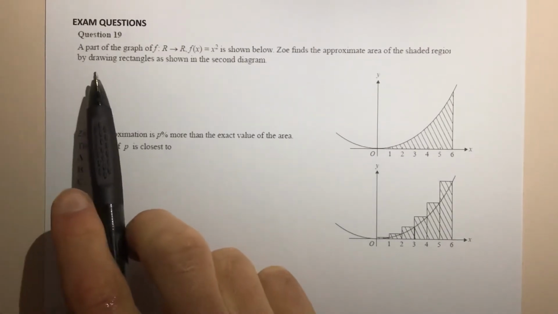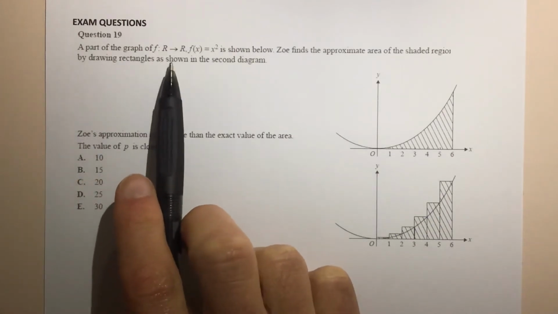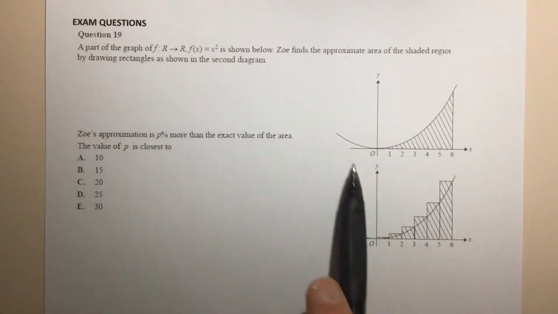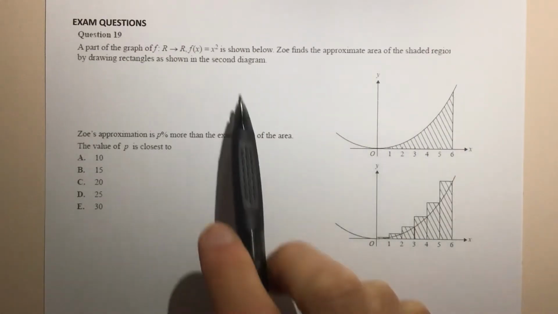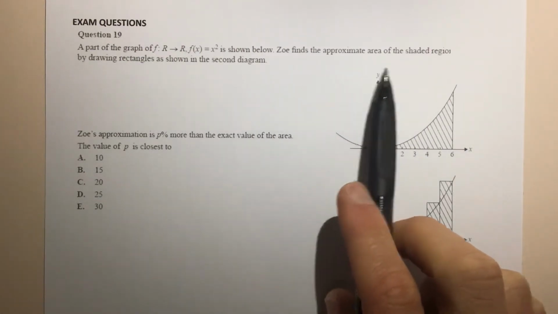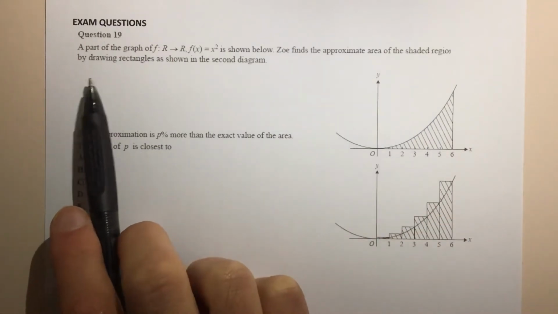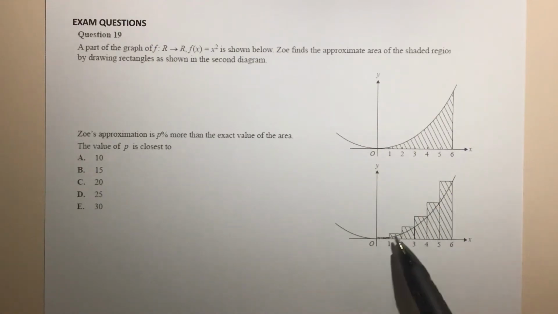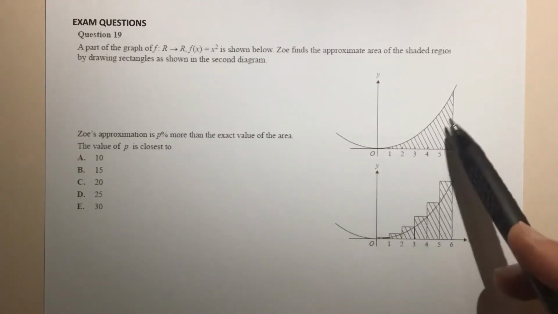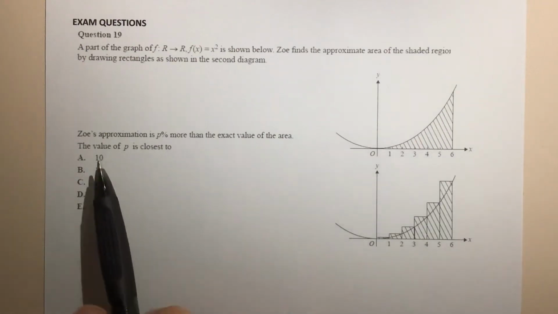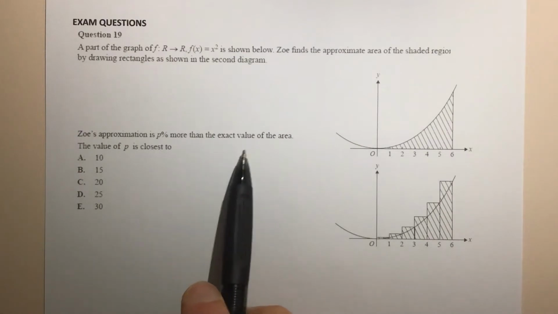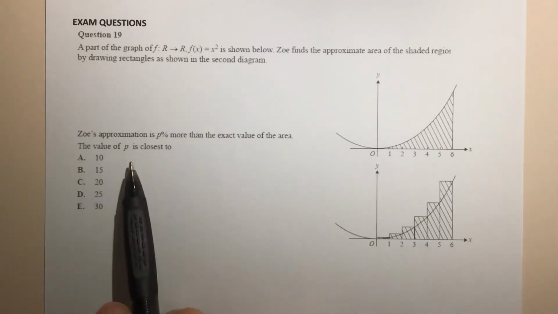This question says part of the graph of this function f, where f of x is equal to x squared, is shown below. So we've got a picture of our graph of x squared. Zoe finds the approximate area of the shaded region by drawing rectangles as shown in the second diagram, which is this one down here. So we've got the approximation of the area using rectangles and then the exact area shown on the first diagram. Zoe's approximation is p% more than the exact value of the area. The value of p is closest to.